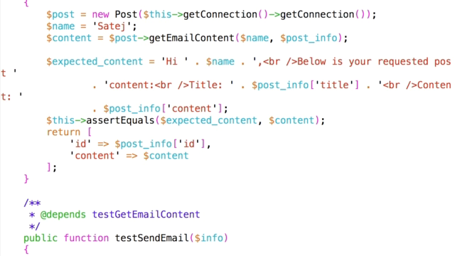So basically what I'm doing here is calling this get email content, and I'm asserting it against this value.